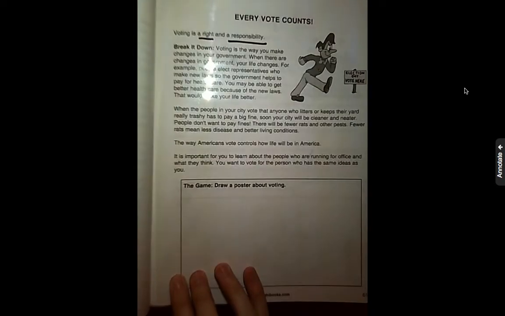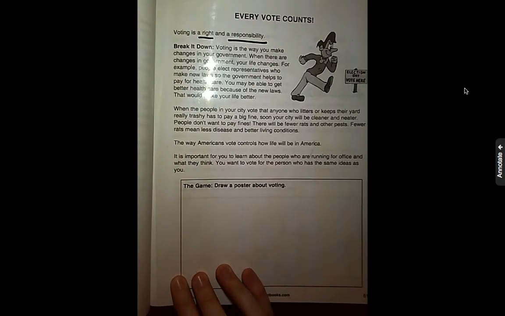Break it down. Voting is the way you make changes in your government. When there are changes in government, your life changes. For example, people elect representatives who make new laws so the government helps to pay for health care. You may be able to get better health care because of the new laws. That would make your life better.